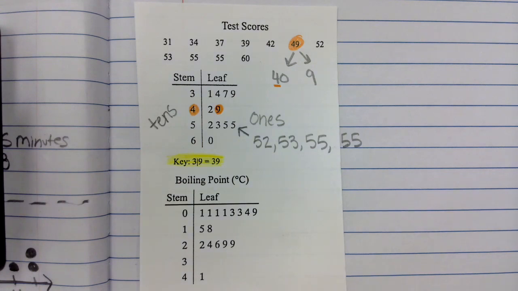Alright, so next up we have this boiling point. So this is a different problem if you want to make a little dashed line there to show that we're moving on to a different problem.